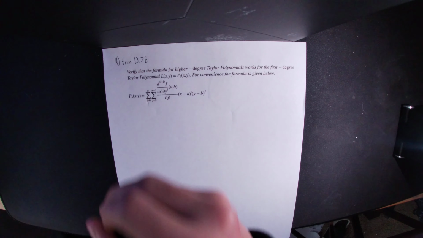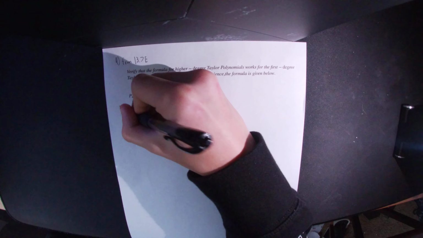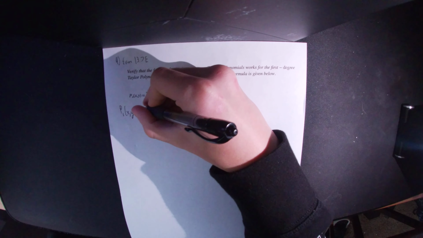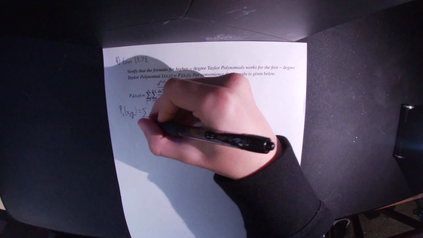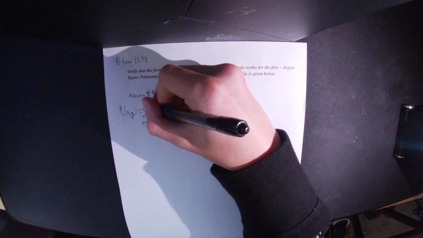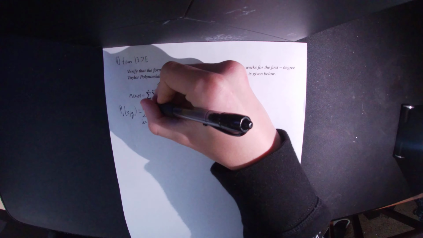So we will be finding that for P sub 1 of x comma y, of course, the n's on our summations change. So i starting at 0, going to 1, and j starting at 0 and going to n minus 1.